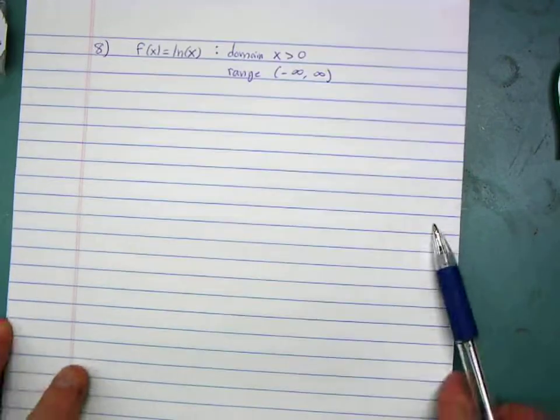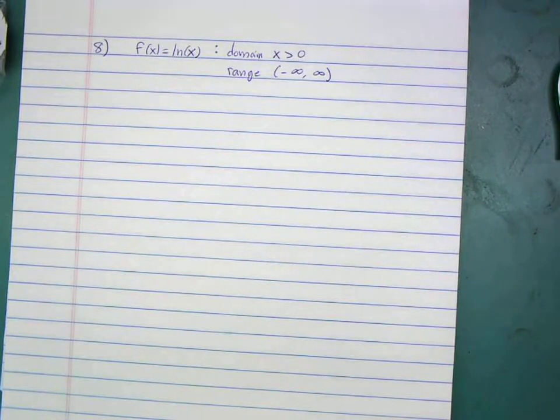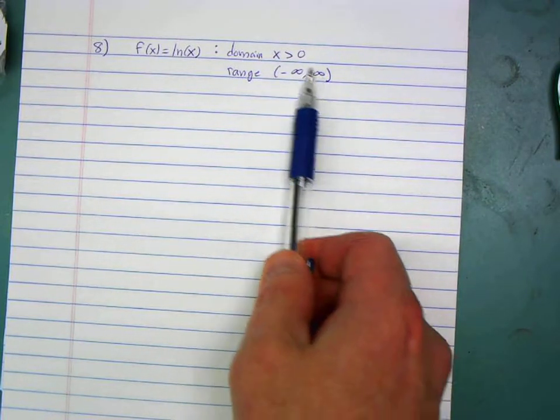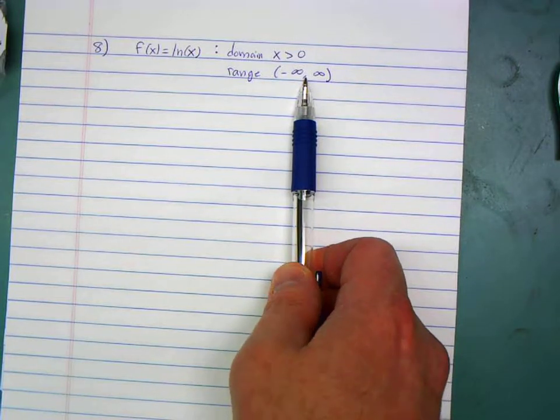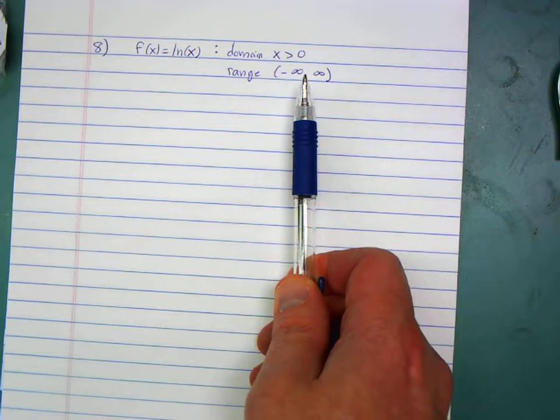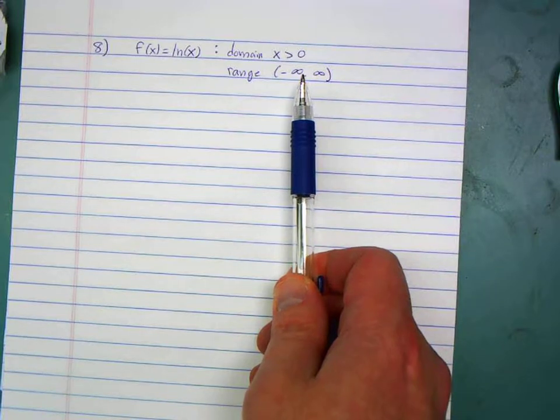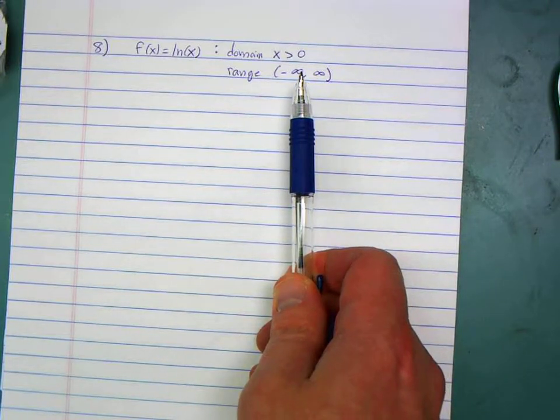Now, how do you convince me that the range is all real numbers? Well, can you get 0 for a y value? Yeah, how did we get 0? ln of what gives you 0? ln of 1.